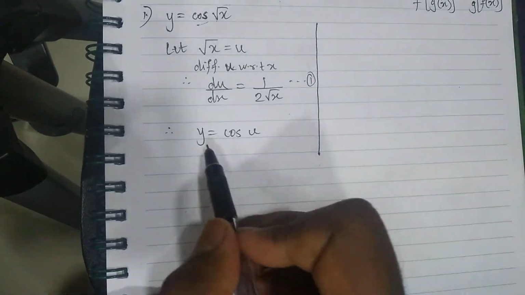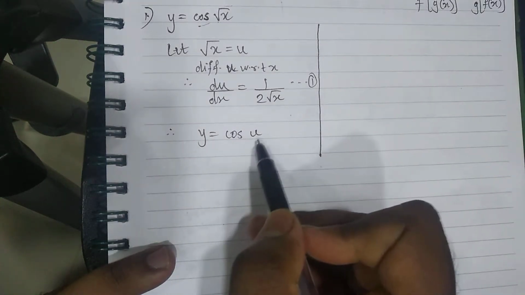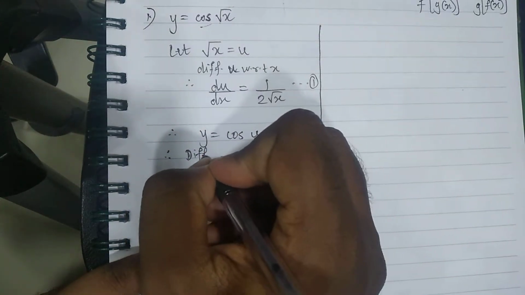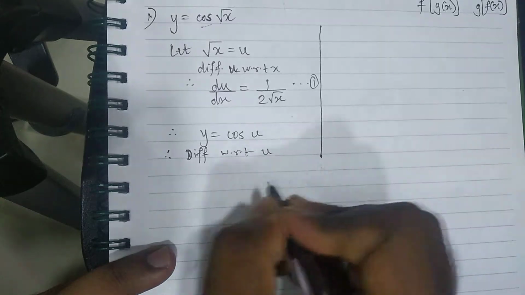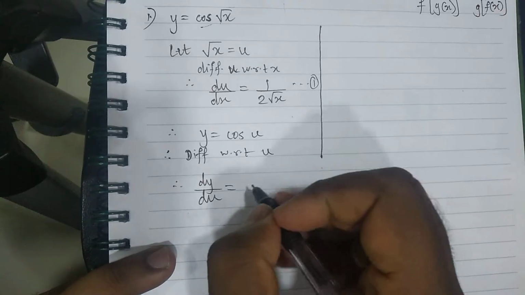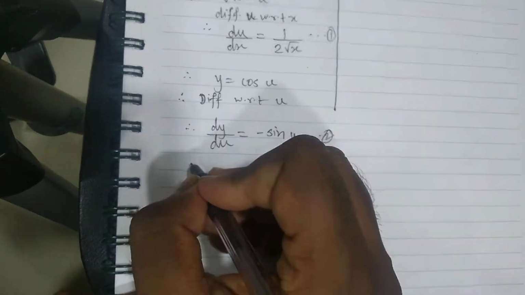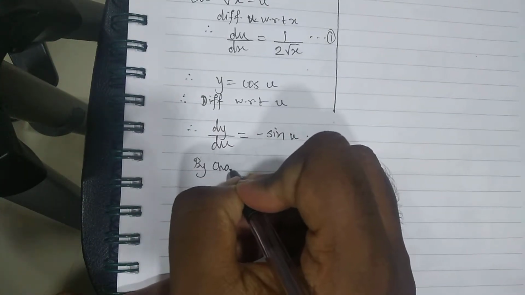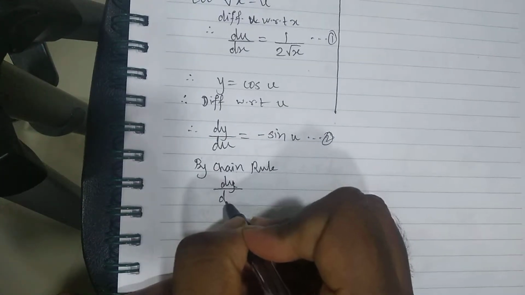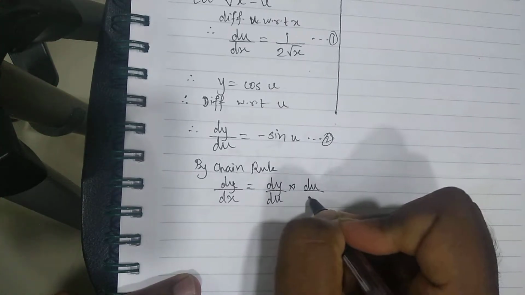Correct? Now, when you take the derivative of the function y, it is going to be with respect to u. There is no x here. So differentiating with respect to u, you will get dy by du equal to, the derivative of cos being minus sine u. I'll call this 2. Now by the chain rule, you need to first state what the chain rule says. It simply says that dy by dx is equal to dy by du times du by dx.